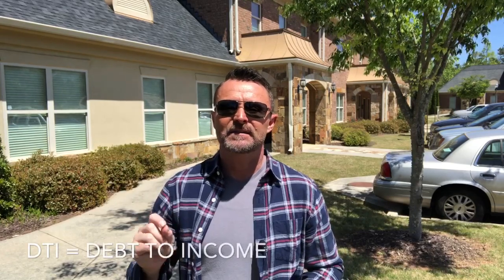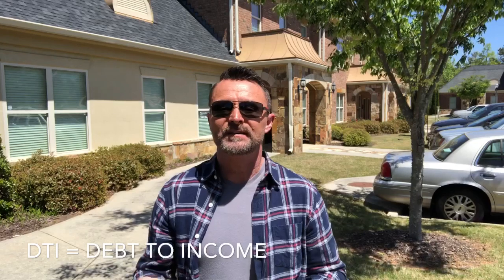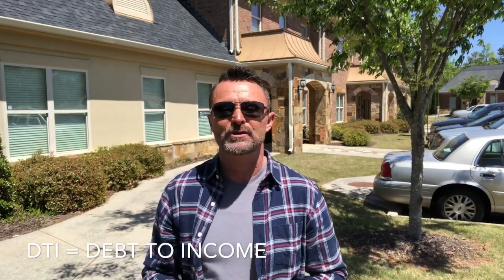Next up is DTI. DTI stands for debt to income. And that is a ratio that is extremely important because it determines how much home for which you may qualify. Your debt to income ratio consists of a front end ratio and a back end ratio. Your front end ratio is your total housing expense, including your principal, interest, taxes, insurance, mortgage insurance if applicable, homeowners association fees if applicable, and you divide that into your monthly income. That gives you your front end debt ratio.